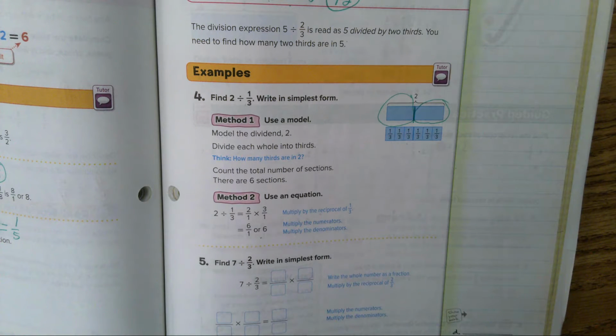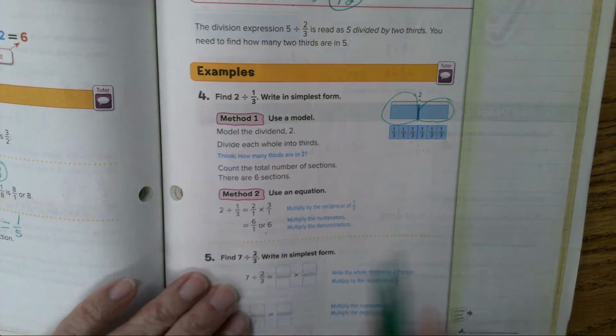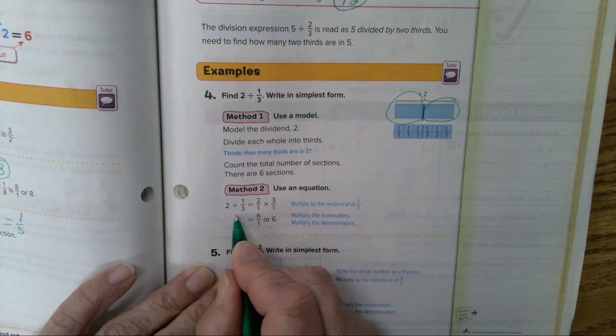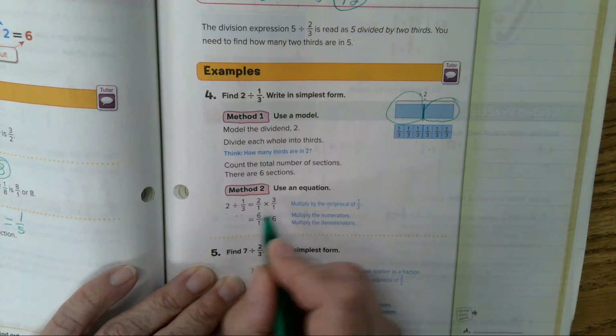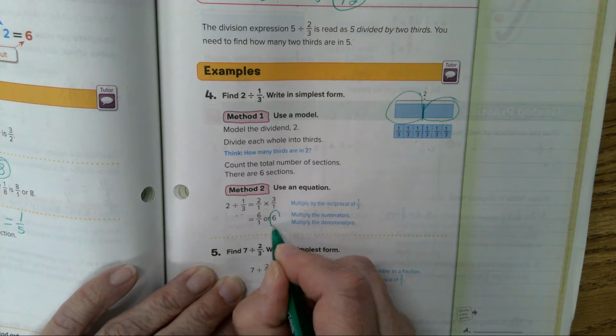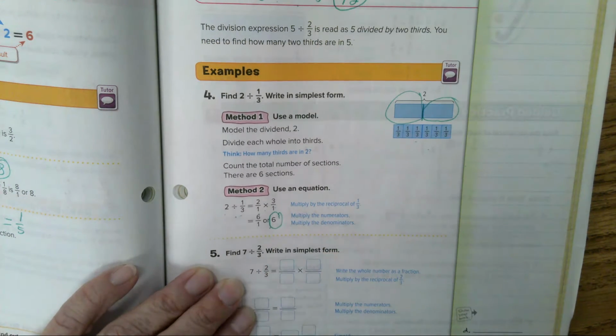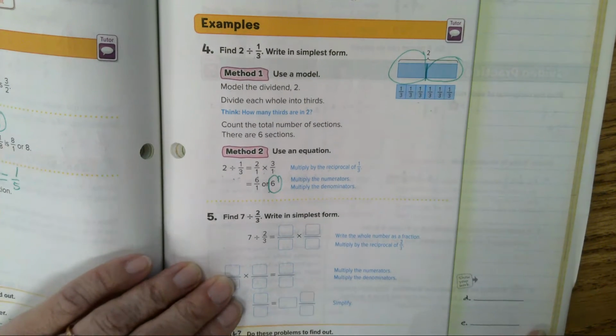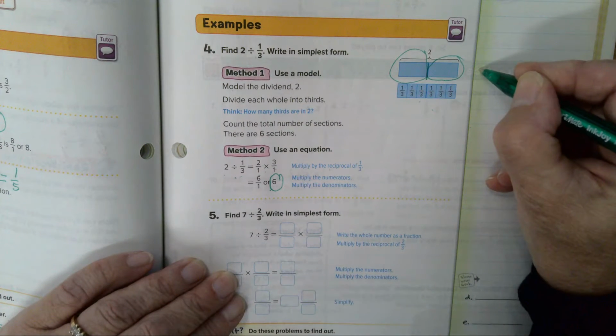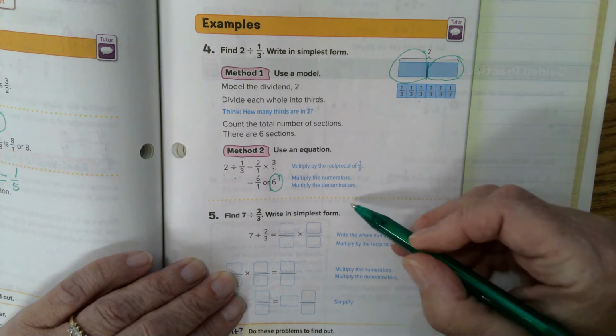6 of them. Now that you understand it, you're going to want to use method 2 because you really don't want to have to draw pictures all the time. 2 divided by 1/3 is the same thing as 2/1 times the reciprocal, 3/1, and that gives you the answer 6. See how easy that is? This is a picture of the understanding. This is the way to do it quickly.